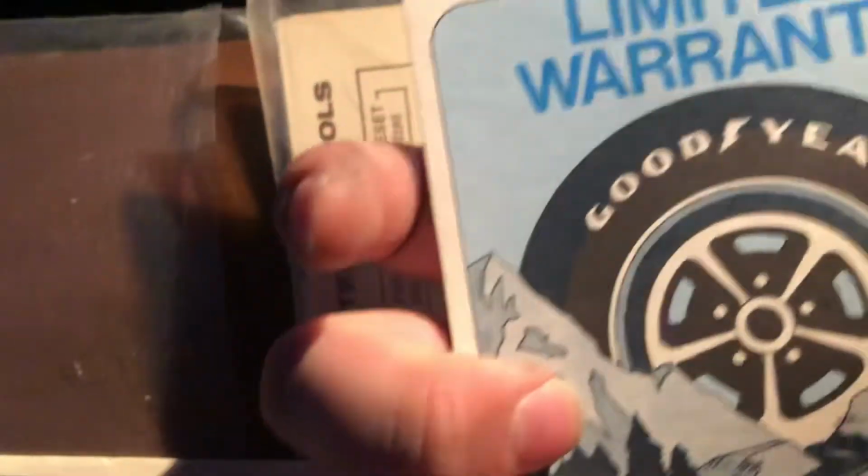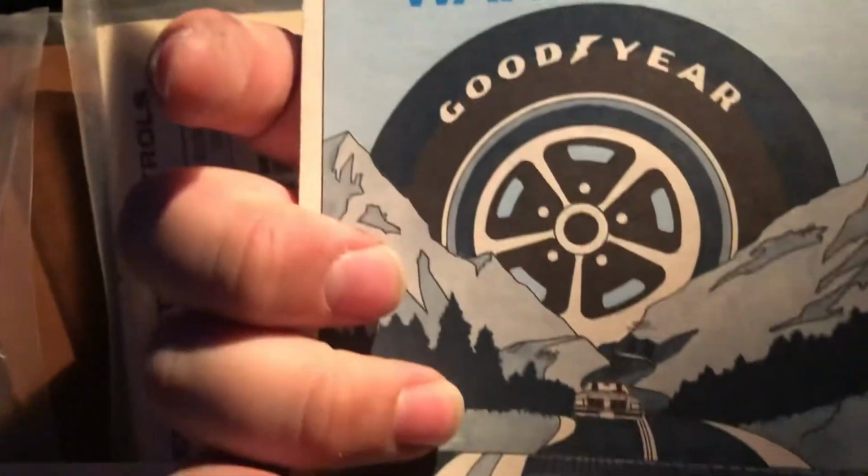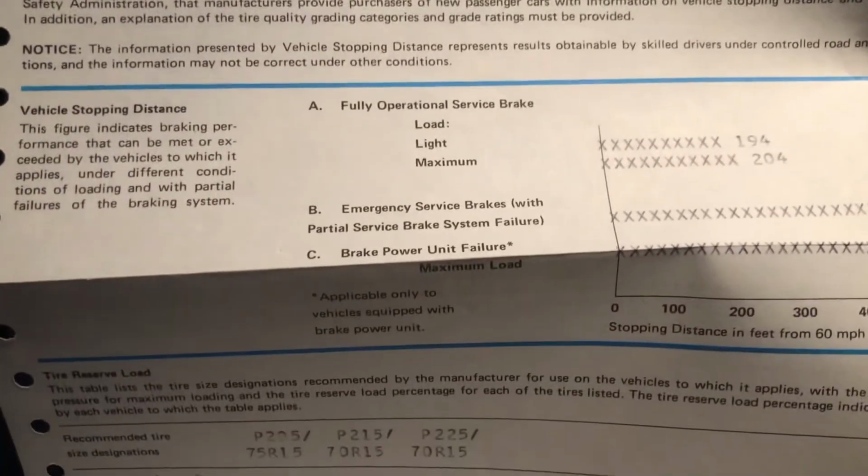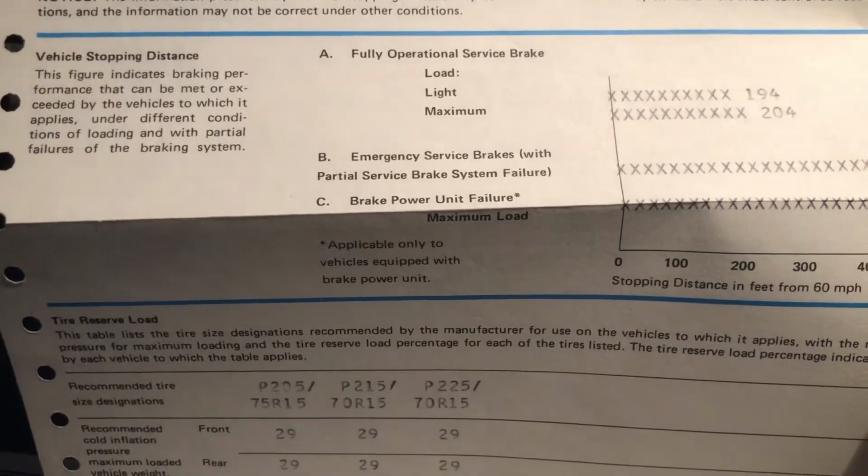Owner's obligations. Here, these were for the Arrivas, the Goodyear Arrivas that came with it. This has consumer information. And this tells you the tire load, brake power unit failure, maximum load.